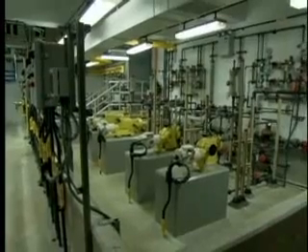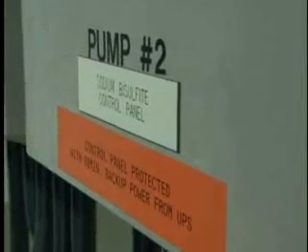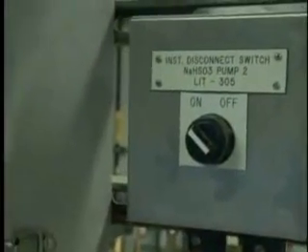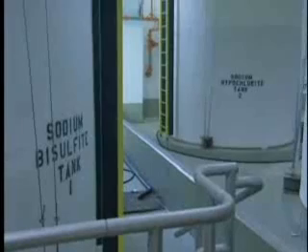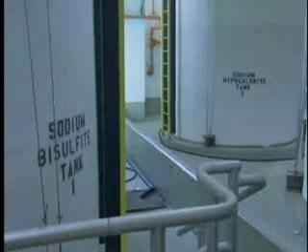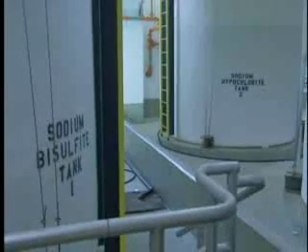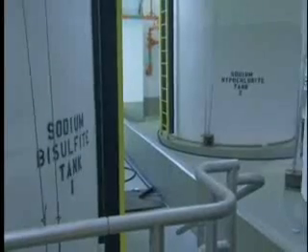On the other side are pumps that feed sodium bisulfite. After chlorine is in the wastewater for a while and has done its disinfection, the EPA requires us to remove the chlorine. So sodium bisulfite is added after chlorination to remove the chlorine before ultimate disposal to the river.